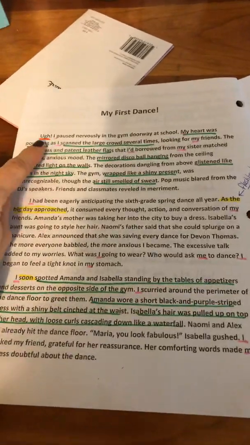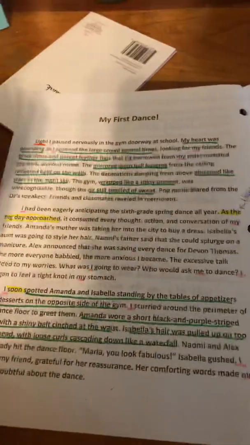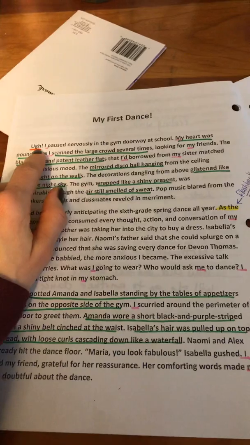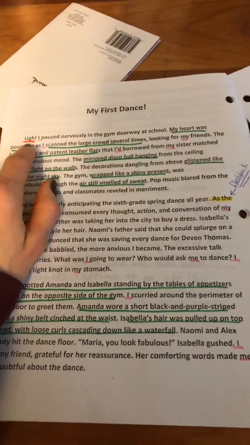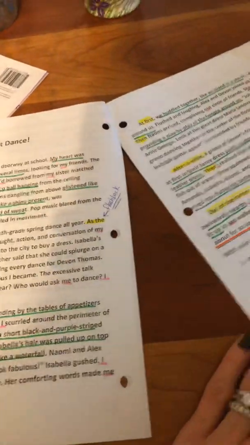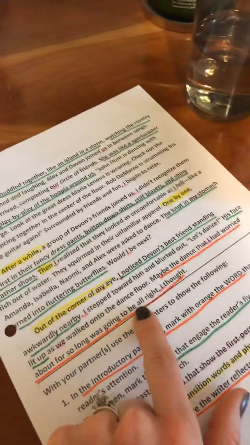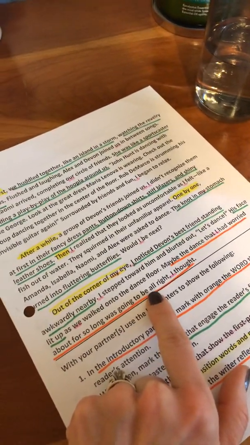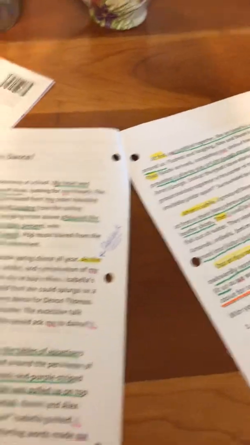In orange, you would have, ugh. That's the word that grabs our attention, makes us want to read. Why is she feeling that ugh way? And also in orange, the reflection sentence at the end. Maybe the dance I'd worried about for so long was going to be all right.